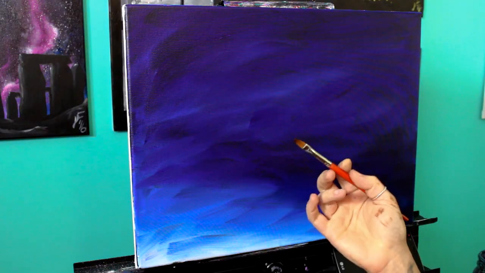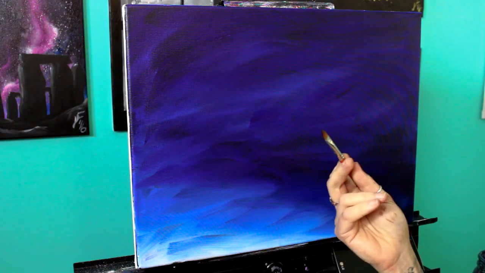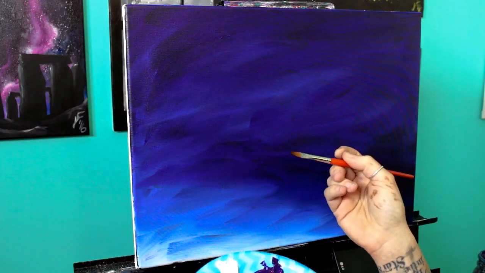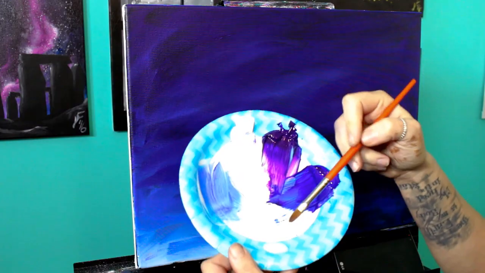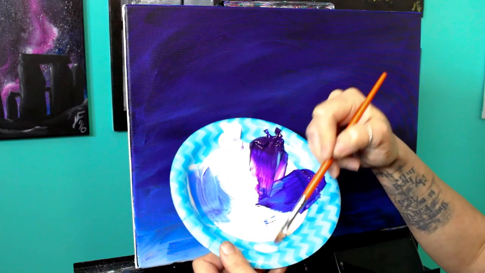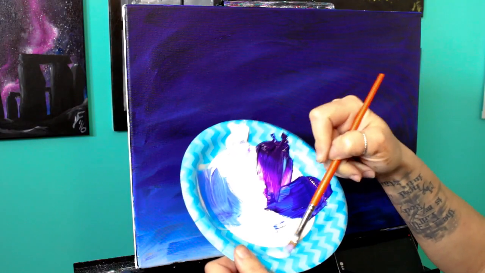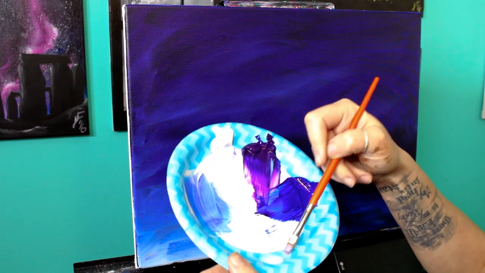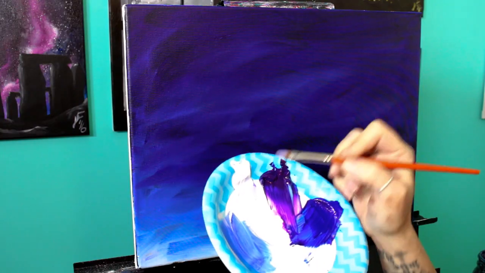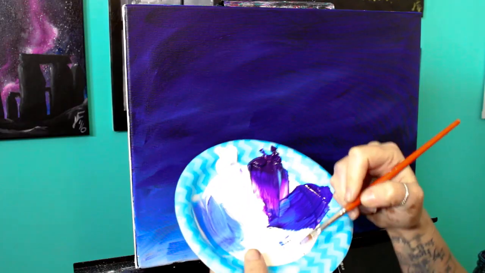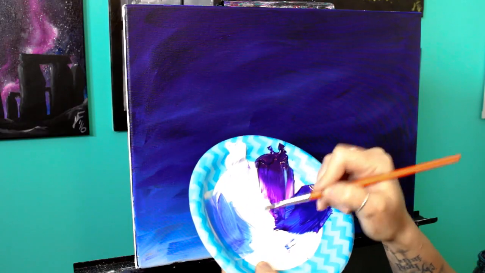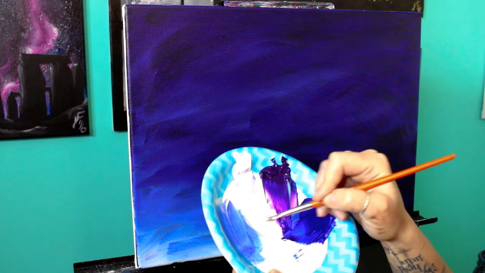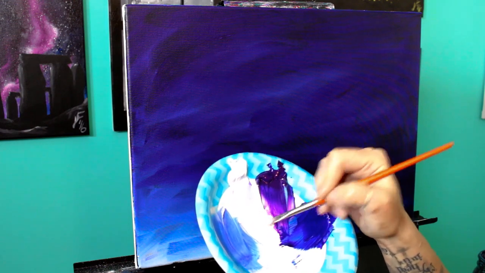I'm going to use this little filbert brush, and I wet it in the jar and then just kind of shook the drip off. I do want to use it with a little bit of water in it. I'm going to load up with quite a bit of medium. I'm going to use more medium here than paint, and that's going to help me get a really transparent effect. So I'm going to come over here to the white and just grab a tiny bit and mix it in with my medium. And if I didn't add enough paint, I can go back and get more.